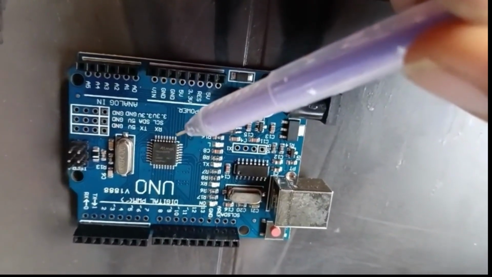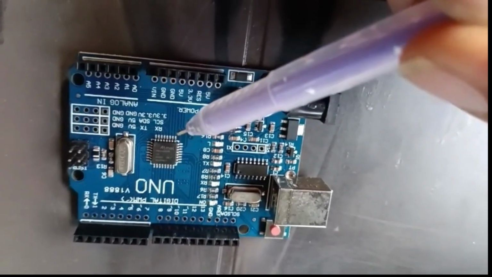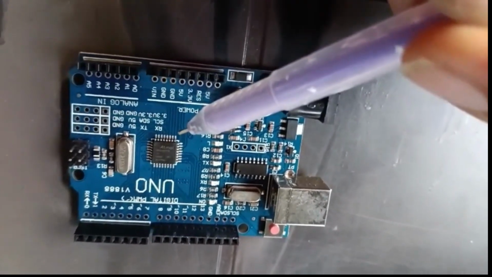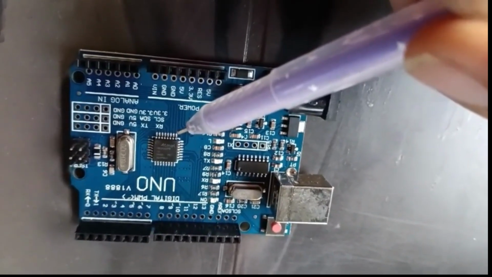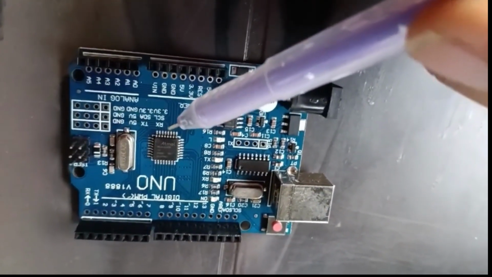It will take the input from the sensors, analyze it, and help the output to be produced by the actuators. This thing happens over here.